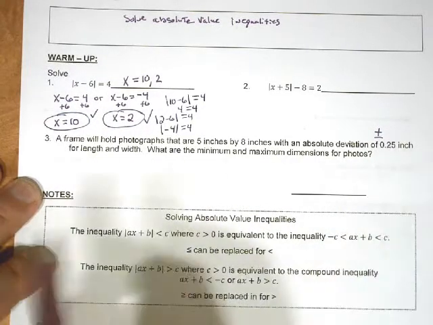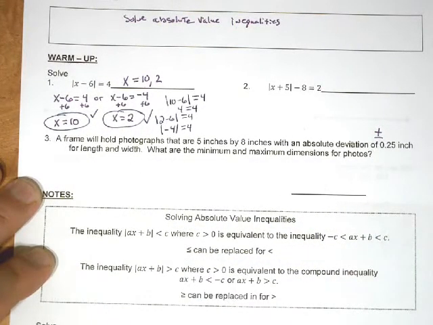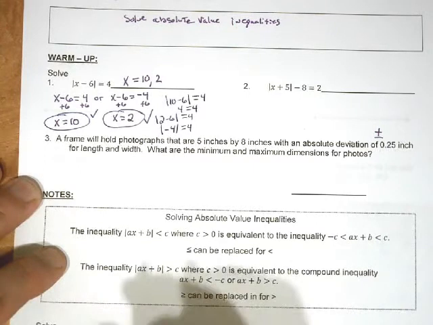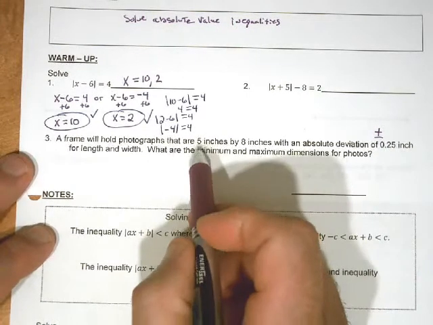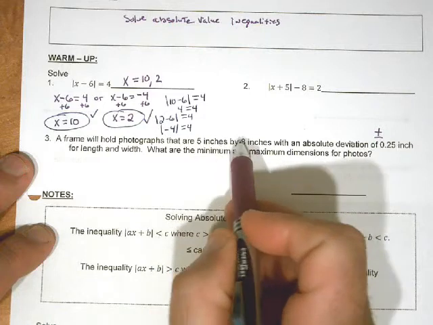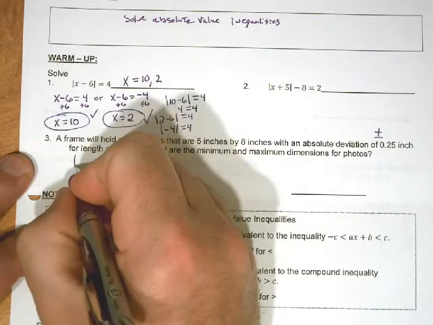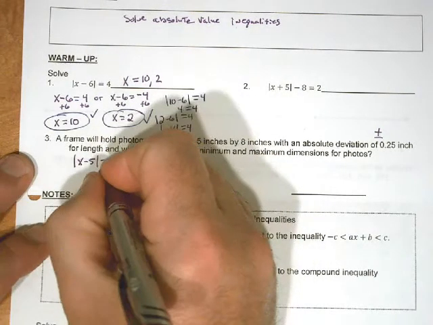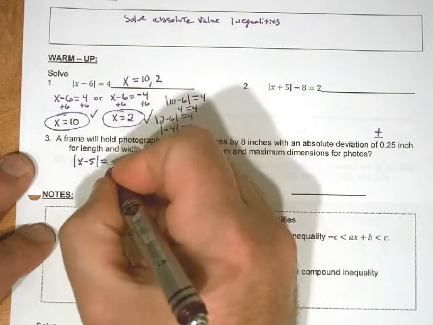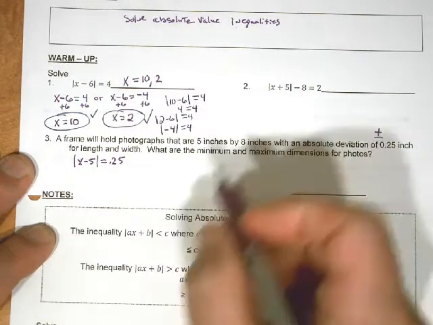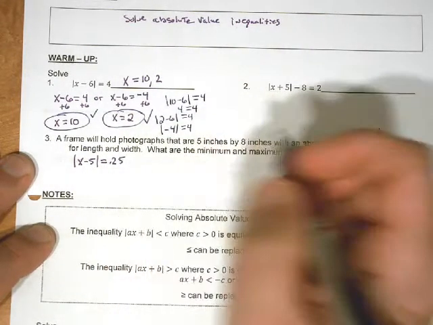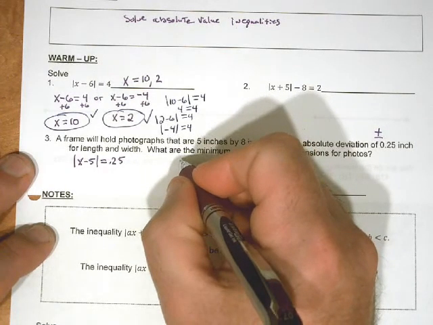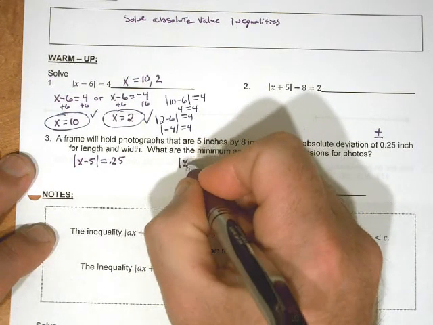So again, some of you might be able to reason through this, no problem, but I want to give you kind of a heads up here to the last problem that we'll be doing, which actually will be in the second set of notes for this, how you set it up. So here's how we set it up. You take your 5 inches or your 8 inches, one of them, and we're going to subtract it from x inside our absolute value, and that is going to equal our deviation, which our deviation is 0.25. And we'll do that with the 8 as well. So we're going to have a total of 4 equations once we get done with this.